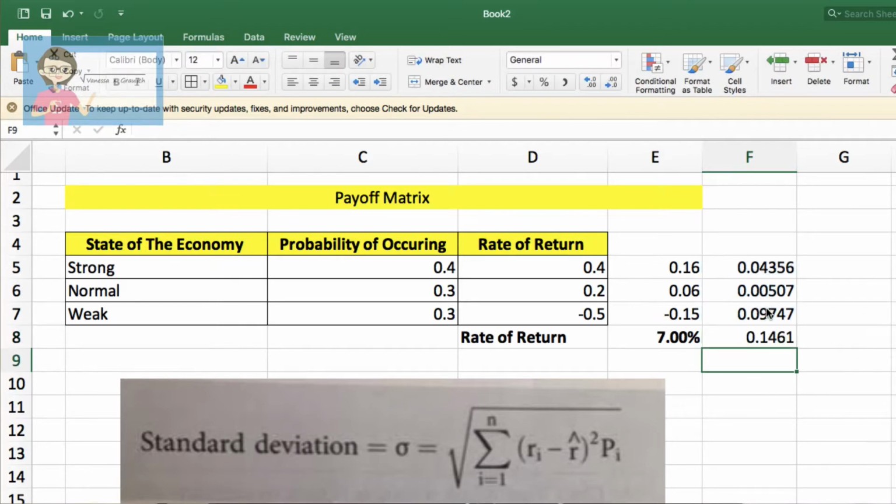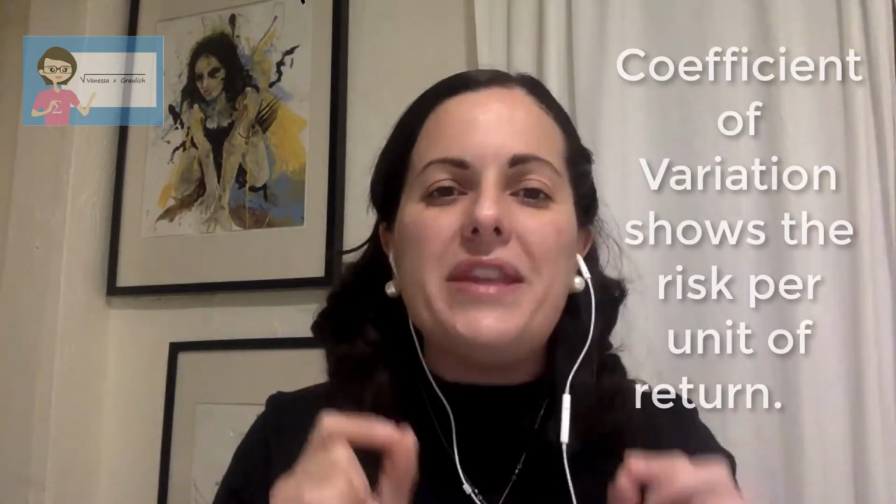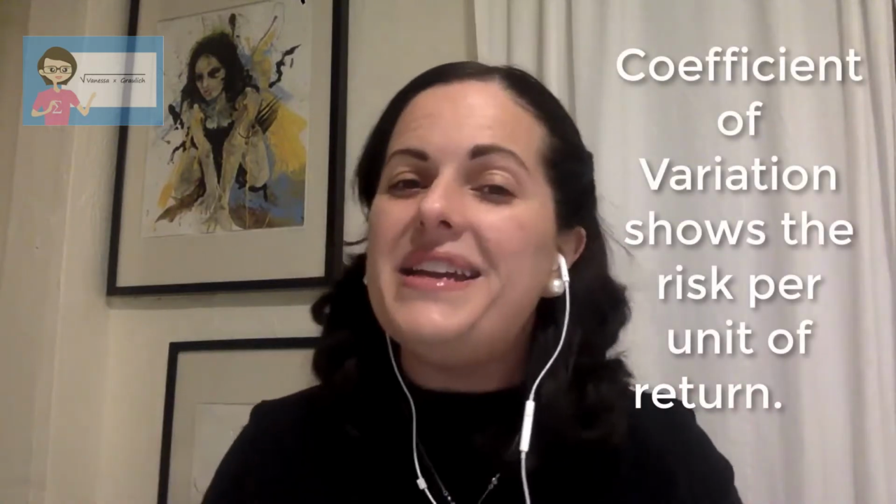Now, this is just a big number, but it's basically for one portfolio. When you look at it, that means my rate of return is 7%, and my standard deviation, or my standard risk, if you want to put it like that, is 38.94%. But it makes much more sense when you have two portfolios that have the same return but different standard deviations. And here is where the coefficient of variation comes into play.